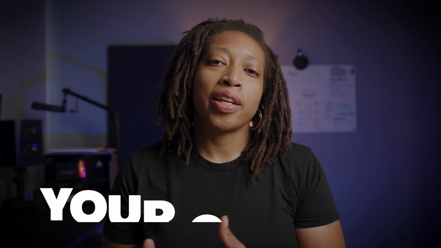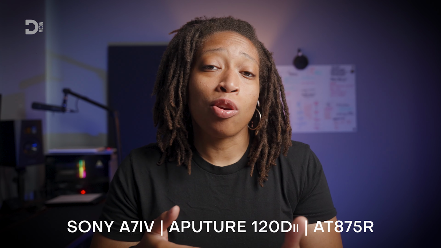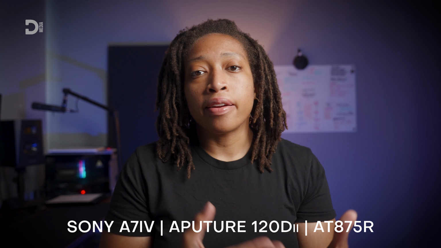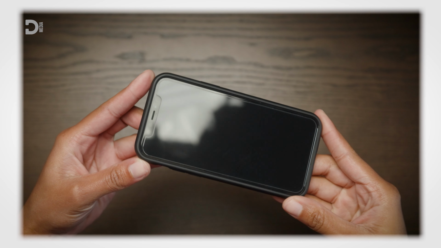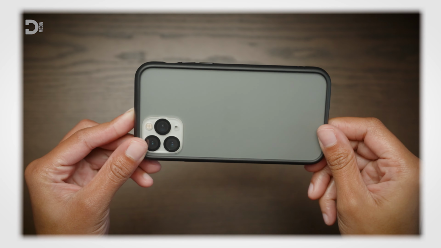When it comes to choosing a camera, you do not need the latest, greatest, or the most expensive camera in order for you to get going. In fact, you can use the camera that is right in your pocket, and that is, of course, your cell phone. With technology these days, the camera on your cell phone is more than enough in order for you to get going.